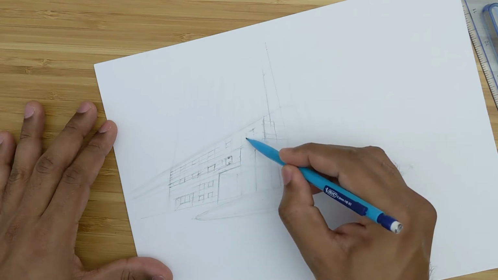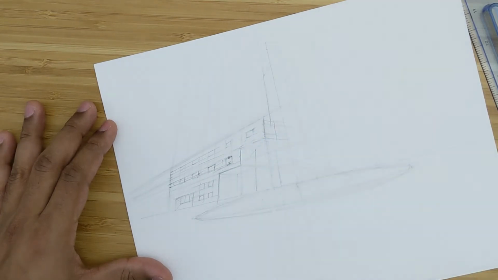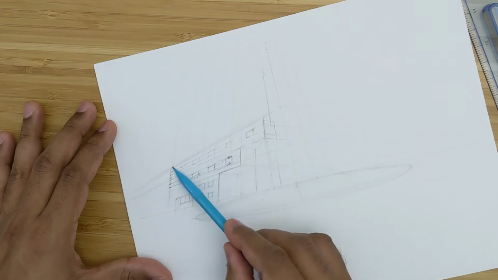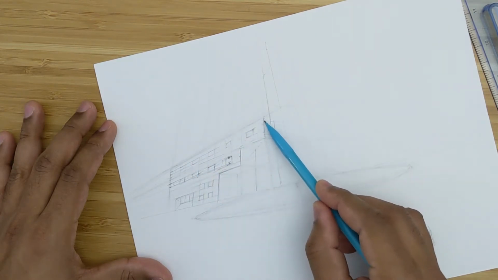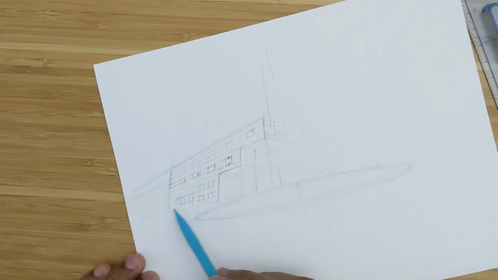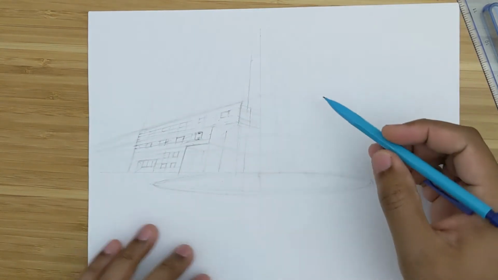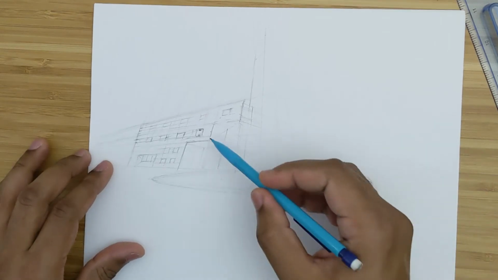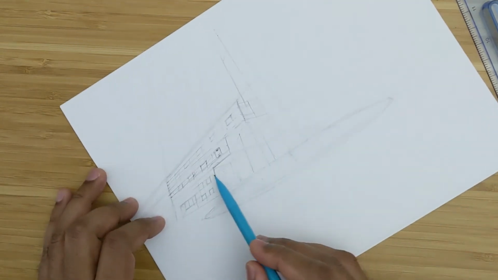And over here, one window. So we've got the windows over here, and of course it doesn't look very nice right now, but we'll detail it out. This is just for reference. So this is good. Next part is the window on this wall.